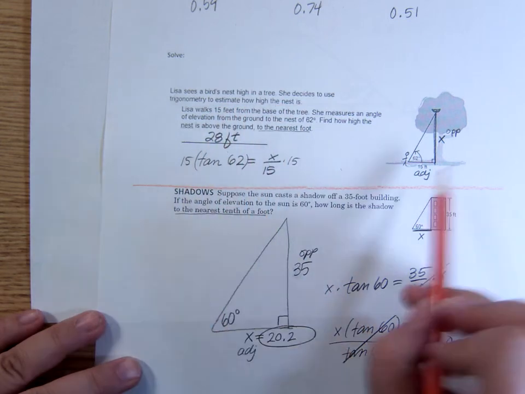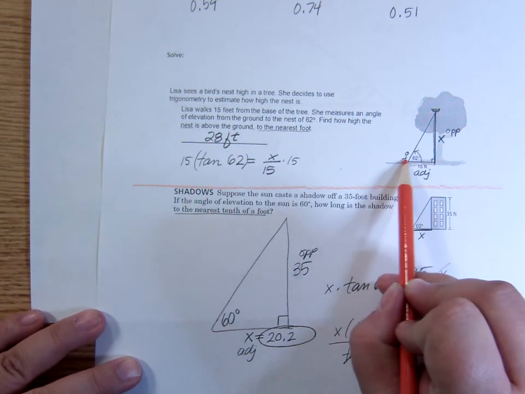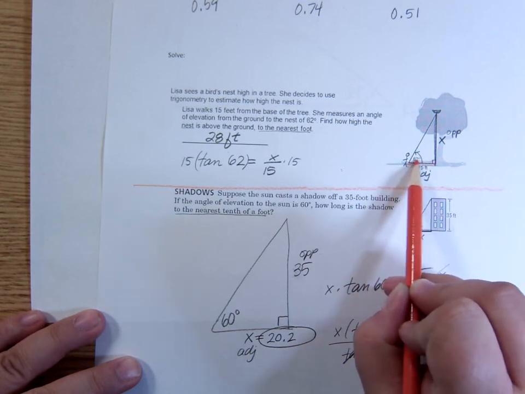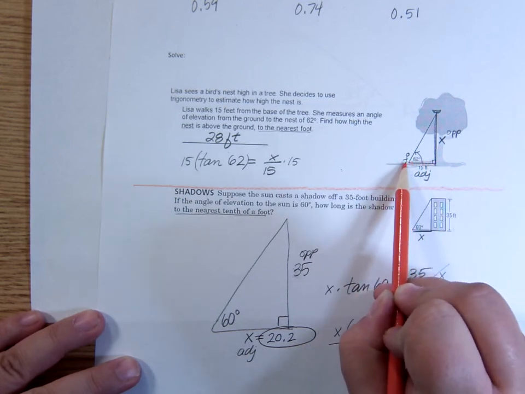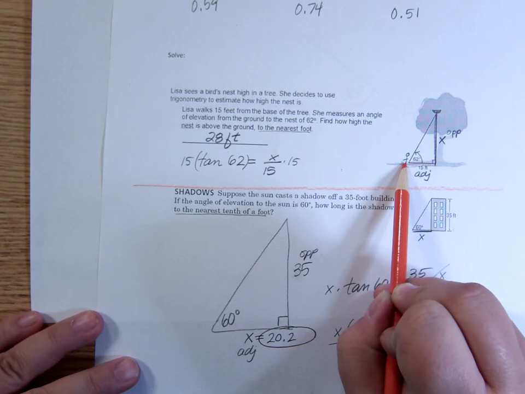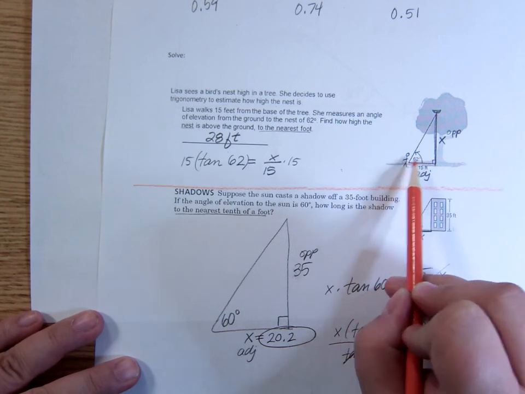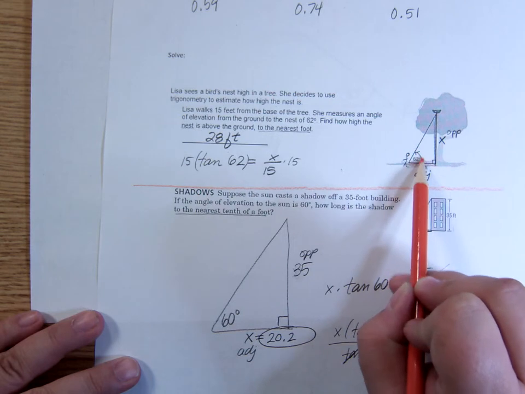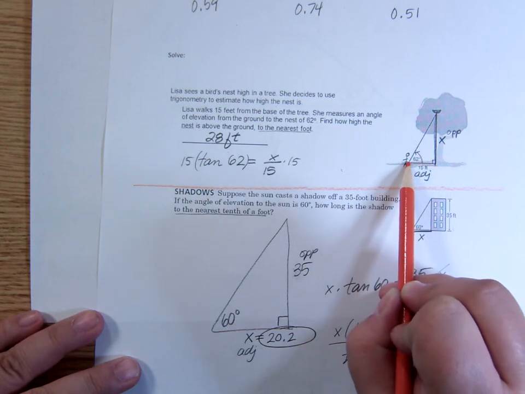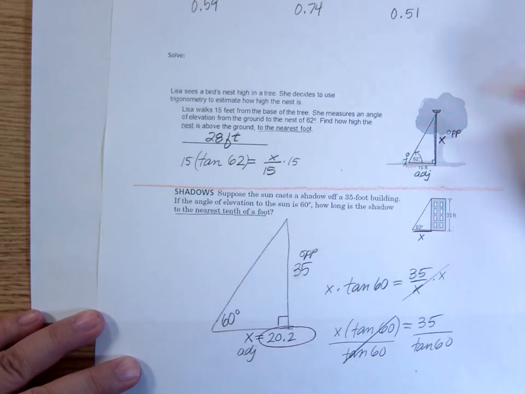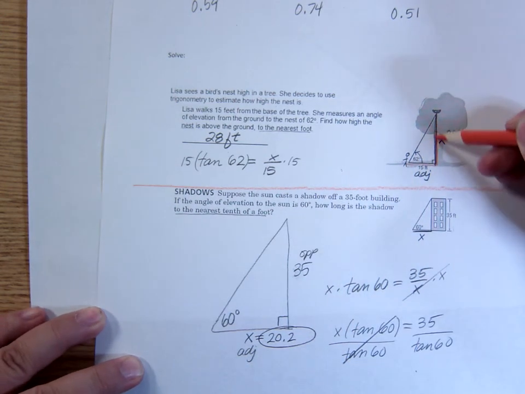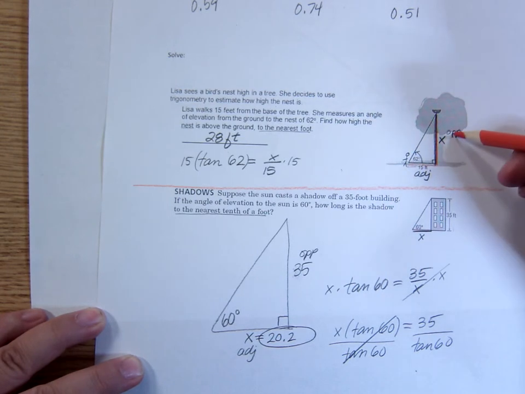She walks 15 feet from the base of the tree. So this is 15 down here, and because this is 15, that's what tells me Lisa's standing right here. That's why I drew my Lisa over here. She measures the angle of elevation from the ground to the nest of 62 degrees. Well, I'm already shown that this angle right here is 62 degrees. Find how high the nest is above the ground. That's what tells me that I'm looking for this side length right here, the opposite side from 62.